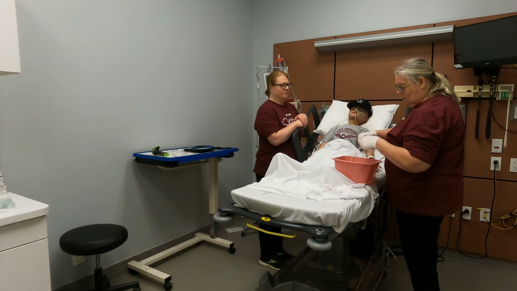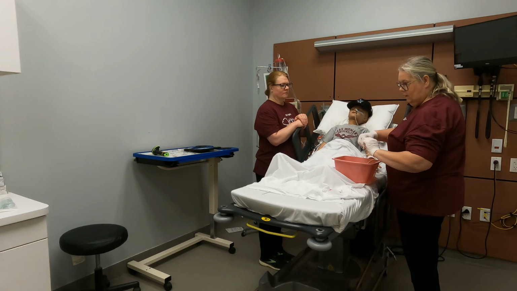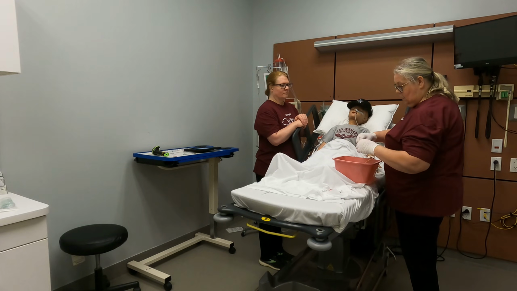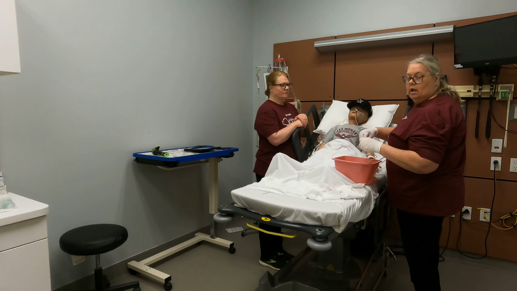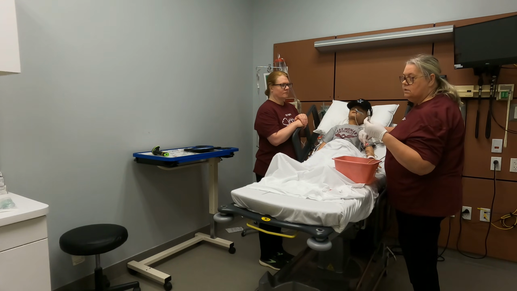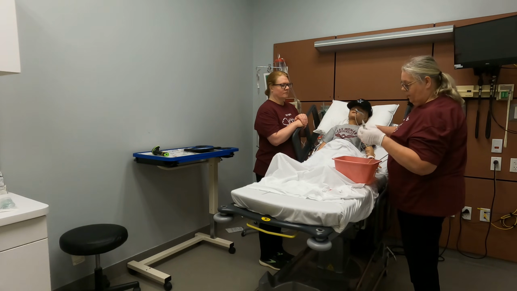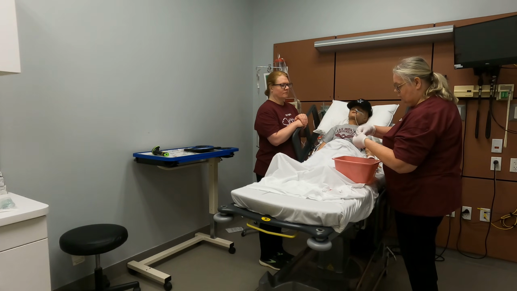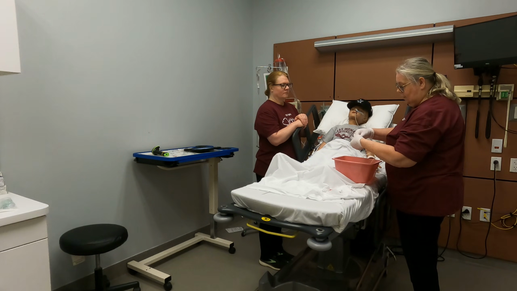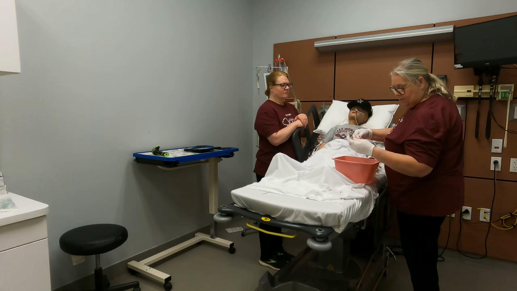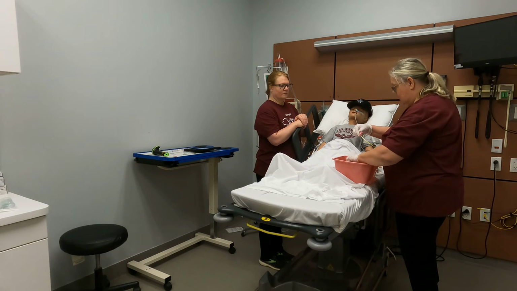If I do, that's a good sign. And the other thing I could do is check the pH. The pH that I would be looking for is anything 5 or below. We don't have any pH strips at this moment, so I can't check that, but I am just looking for actual contents. So the next thing I'm gonna do then is to actually give my med.